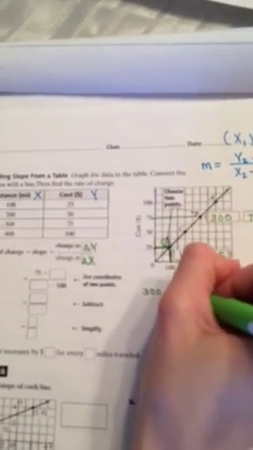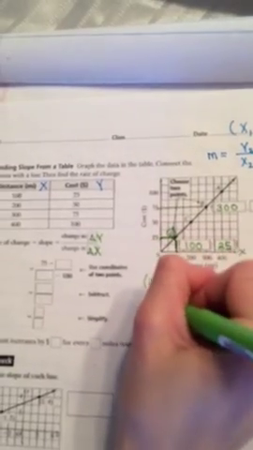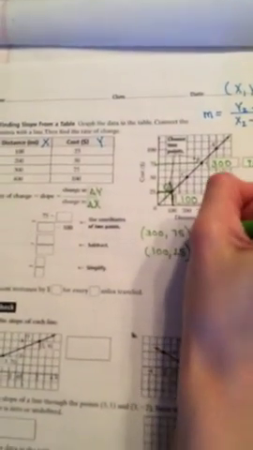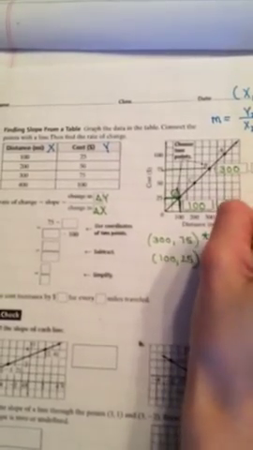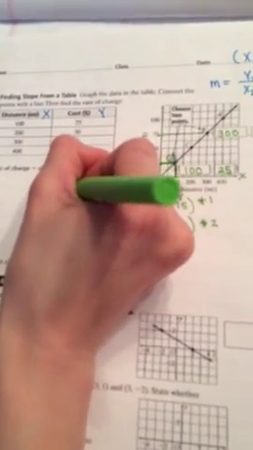So we're going to take our 2 points, which we have here, and I'll just write them over here. So we have 300, 75, and then we have 100, 25. So we're going to use this as our first one, and this as our second one. So first we do 75 for our y values, and then our second y value is 25. So I'm going to do 75 minus 25.